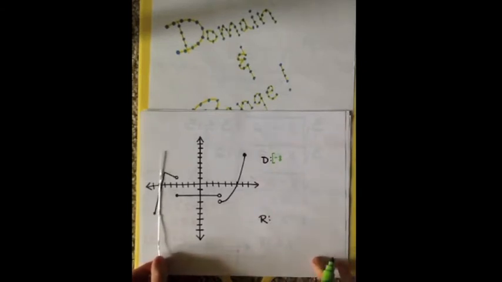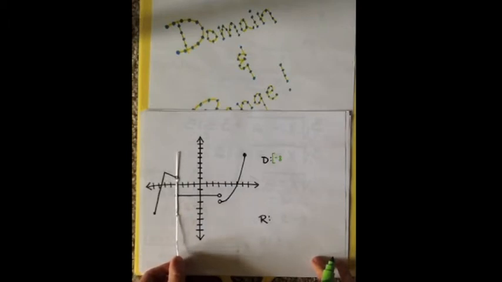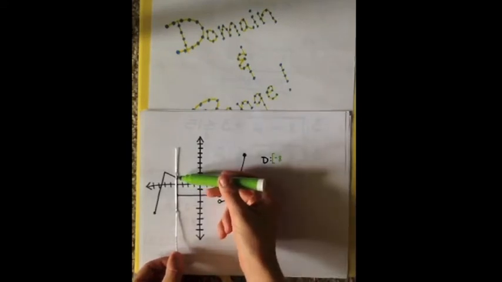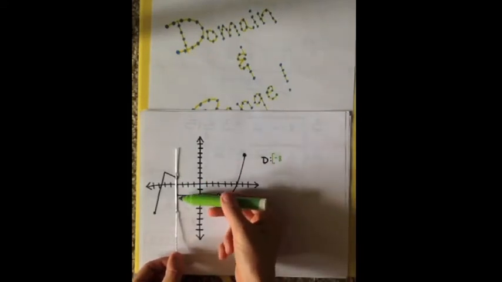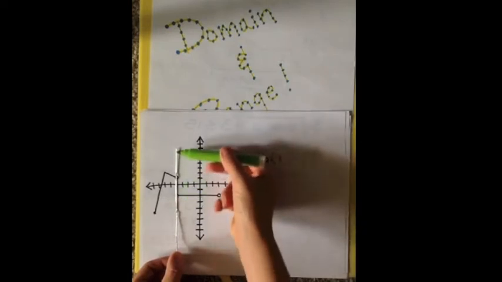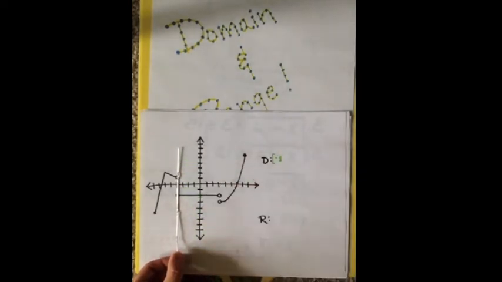And I'm going to keep going until I don't touch the graph anymore. Now this spot right here, you might be tempted to say that it stops here at what, -4? But it doesn't. Because here at -4, even though this is open and my paperclip isn't hitting the graph, it's hitting down here. So it doesn't matter where on the paperclip the graph hits, it's just, is the paperclip touching the graph somewhere? And it is. So this does not break up my domain.